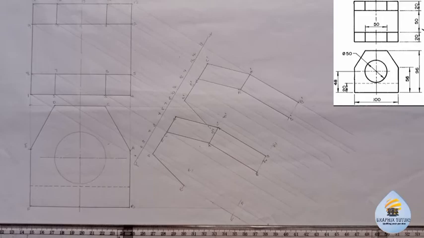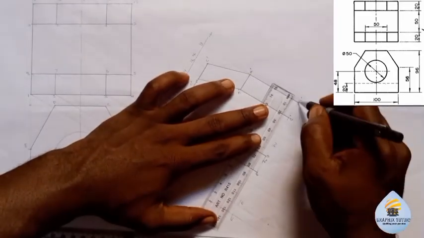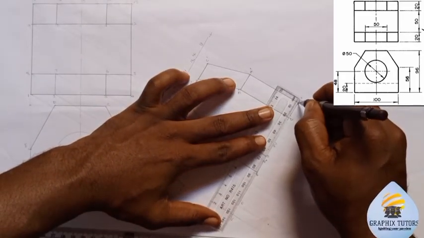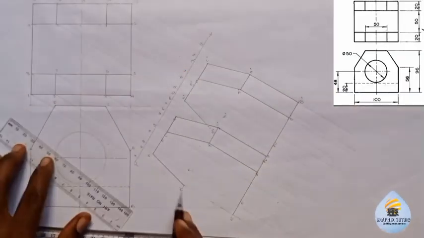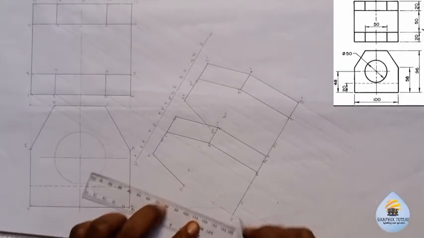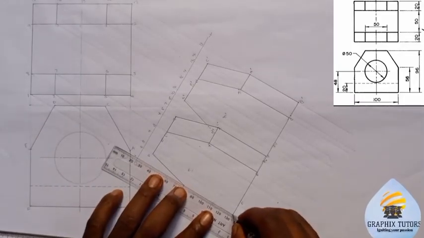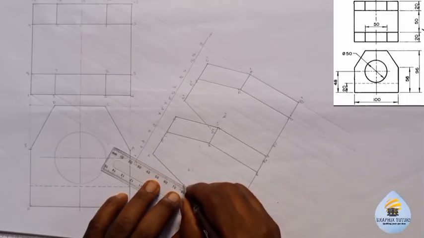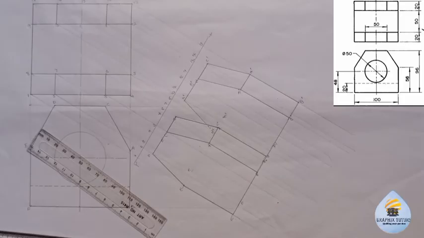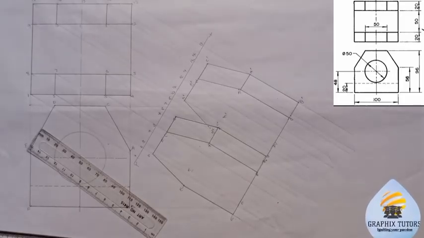So I'll use my meter rule and I'm going to connect all those points all together this way, right? And E and F is connected, and I'm going to connect it all to this point here this way. You can see that. So the next thing that I'm going to do after drawing all this is this.